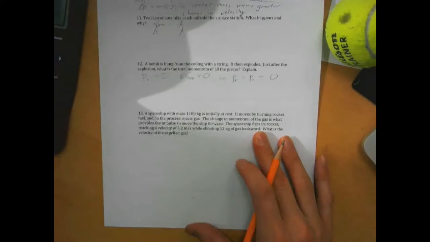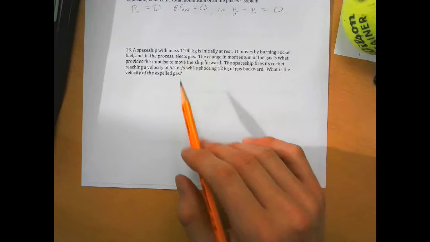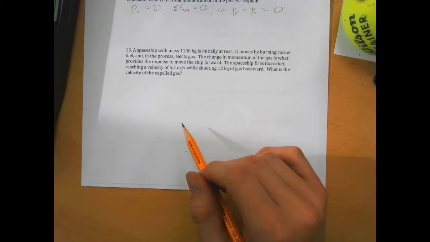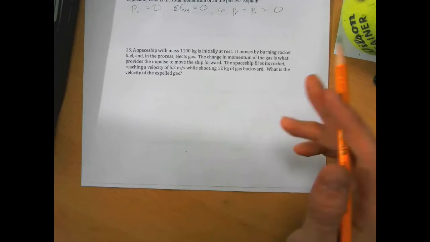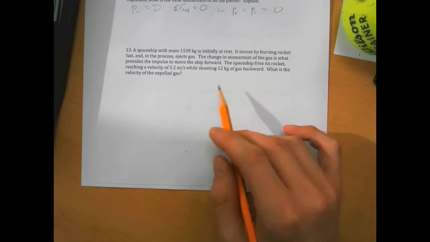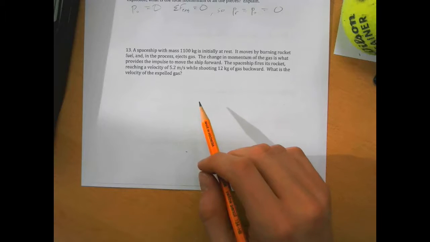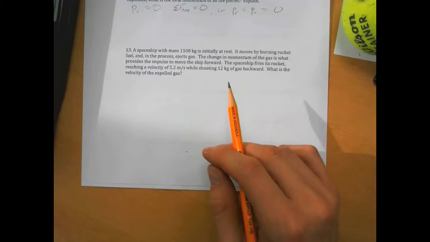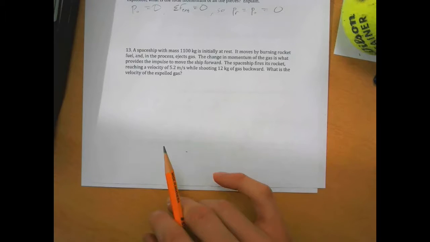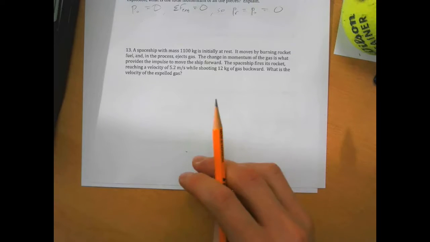Okay, let's do a couple of example problems. A spaceship with mass 1,100 kilograms is initially at rest, moves by burning rocket fuel, and in the process ejects gas. Change in momentum of the gas is what provides the impulse to move the ship forward. The spaceship fires its rocket, reaching a velocity of 5.2 meters per second while shooting 12 kilograms of that gas backward. What's the velocity of the expelled gas? Now, in reality, this is going to be more complicated. We're going to simplify this and say that all this gas is being shot back all at one time. In practice, it's more complicated because masses are changing as we go along.